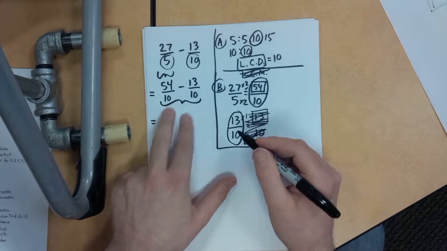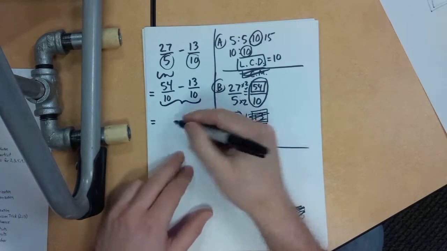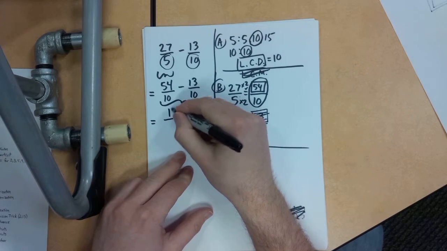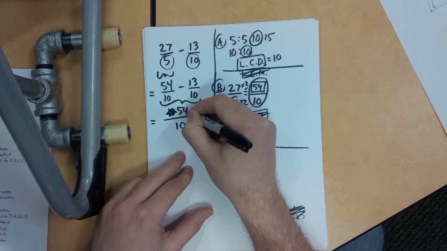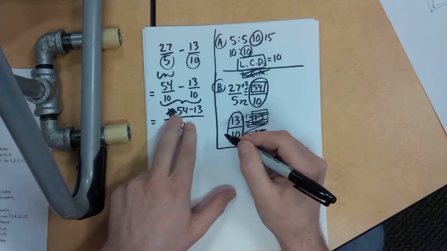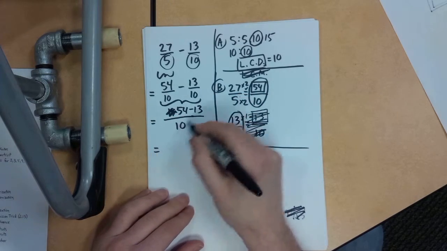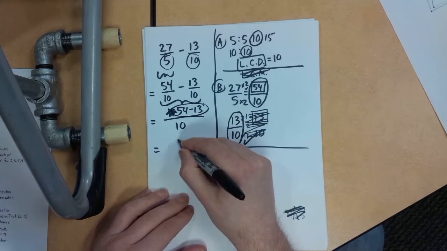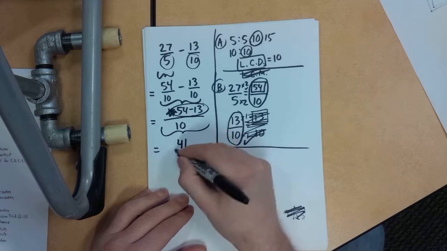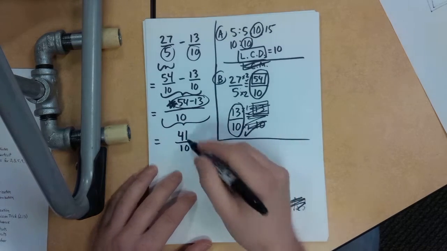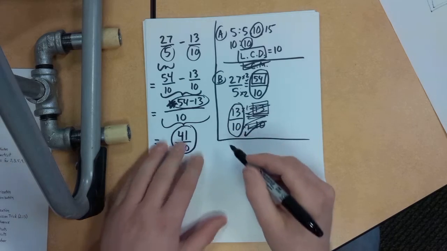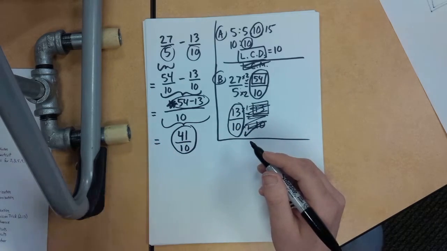I can collect these together because they're over the same divisor. So I'll have 54 minus 13. If I do the math on that, that's going to be 41 over 10.